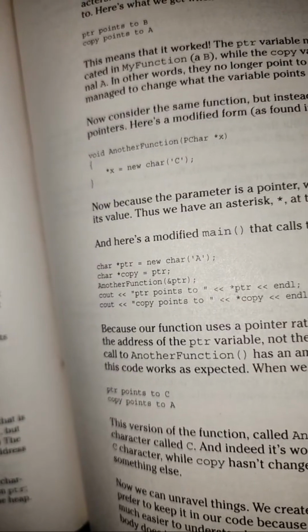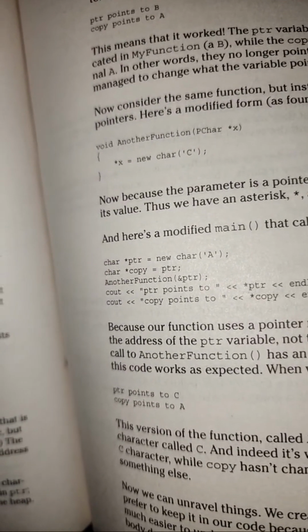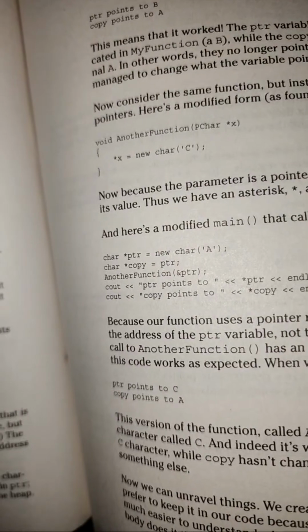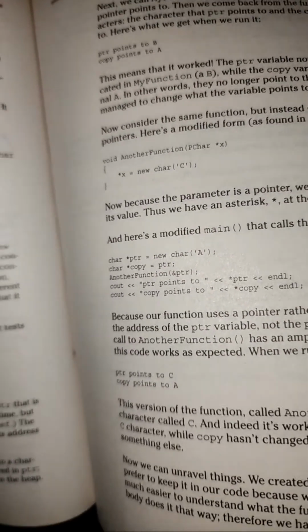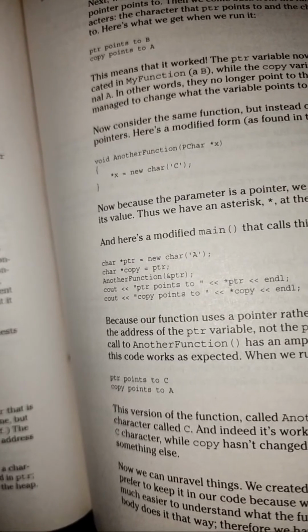Another function: p char star x equals new char capital C. Now, because the parameter is a pointer, we have to dereference it to modify its value. Thus, we have an asterisk at the beginning of the middle line. And here's a modified main that calls this function.